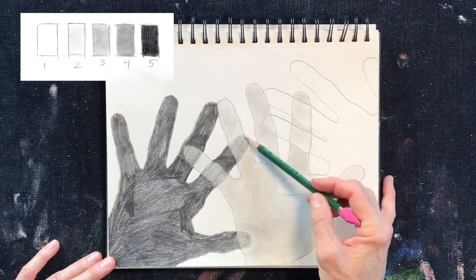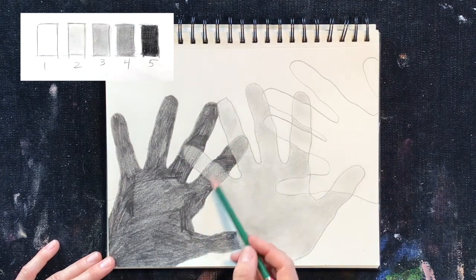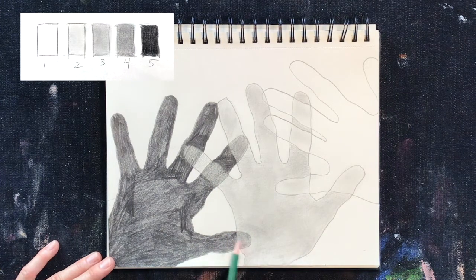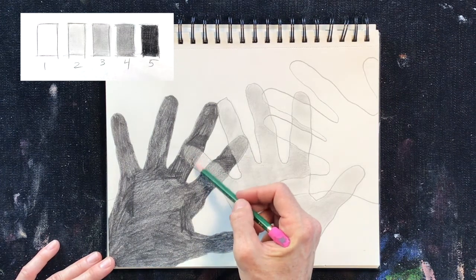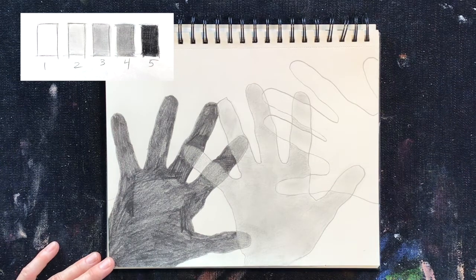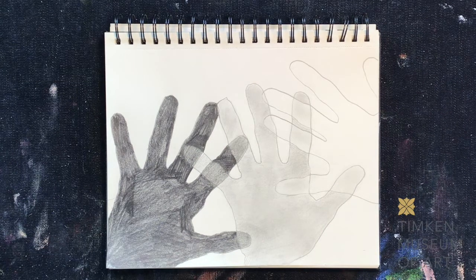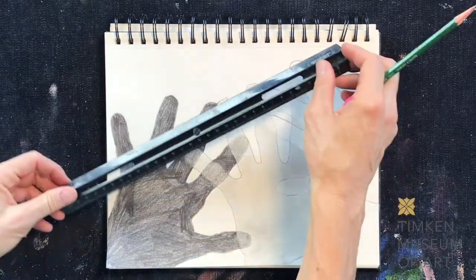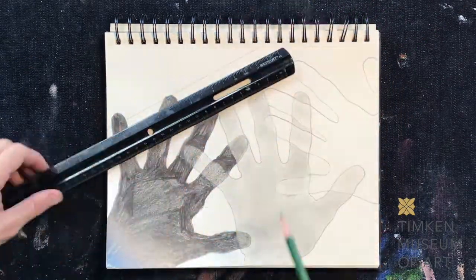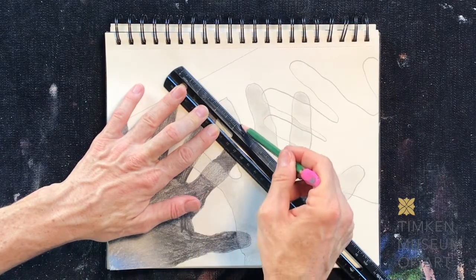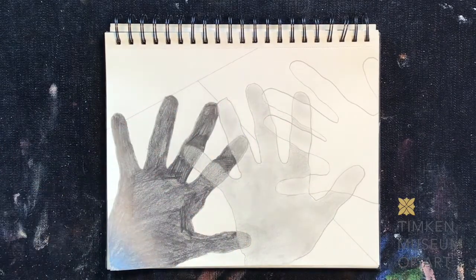Now, moving over to the first and second hands, we're going to use the same process. Where the first and second hands overlap, you're going to create a number 4 value from the grayscale. So it's the same process, just a different value that you will be using for the overlapped areas. After you fill it in with the values, you are going to use the ruler and you're going to create 2 lines crossing through the entire paper to divide up the background.